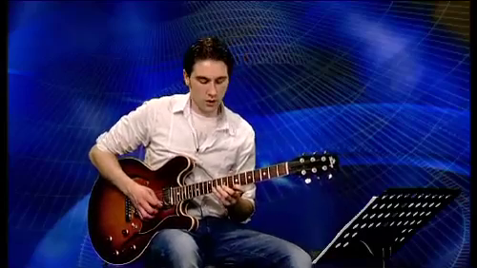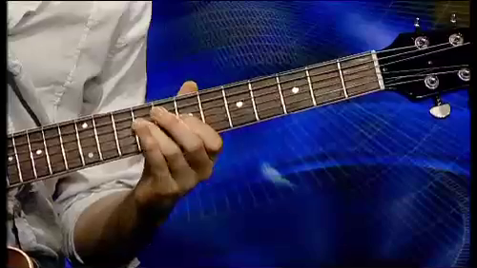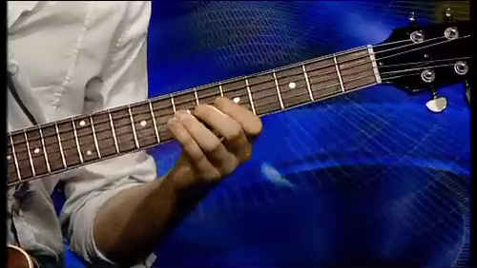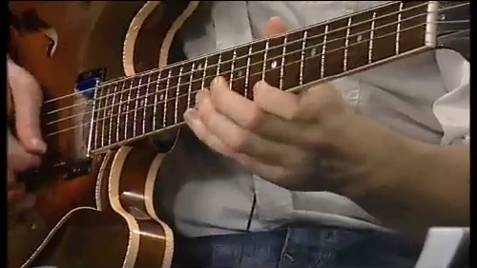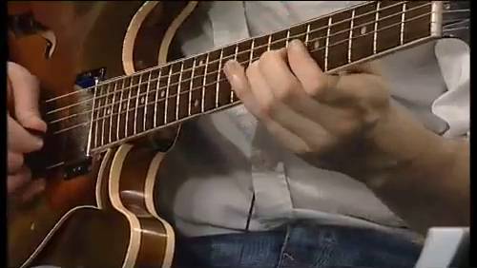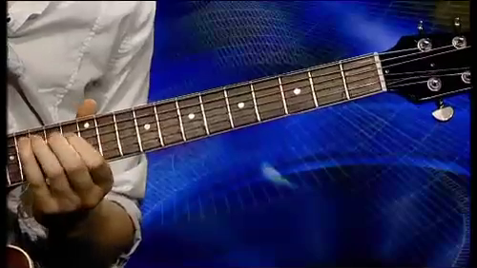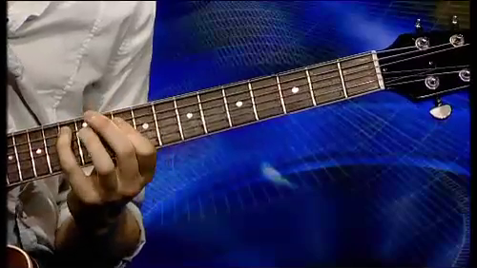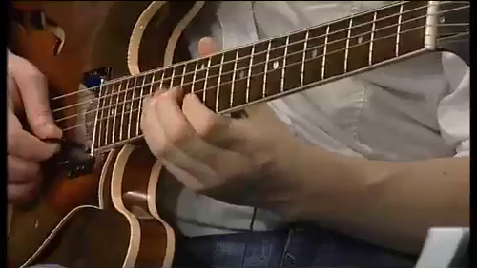Now we're going to play lick number 2 in the lower position. 1, 2, 3, 4, 1. And once more. 1, 2, 3, 4, 1. And now in the higher position. 1, 2, 3, 4, 1. Once more. 1, 2, 3, 4, 1.